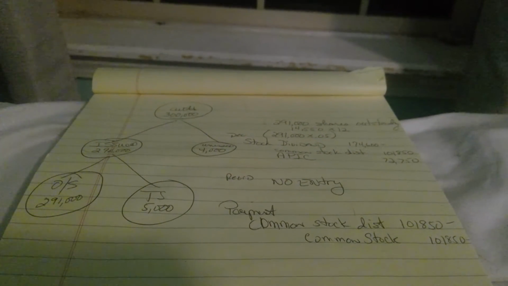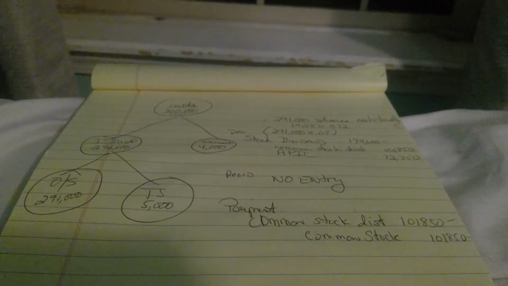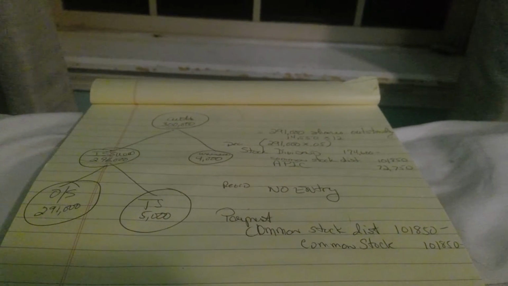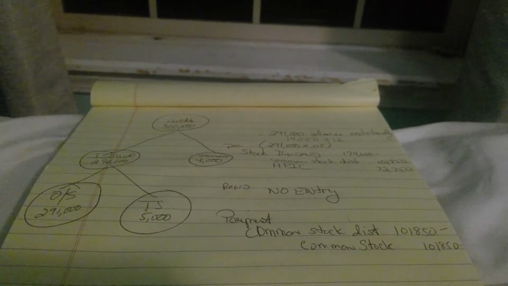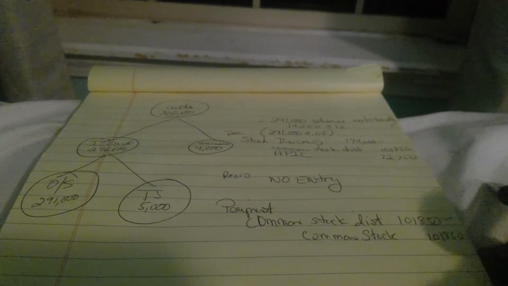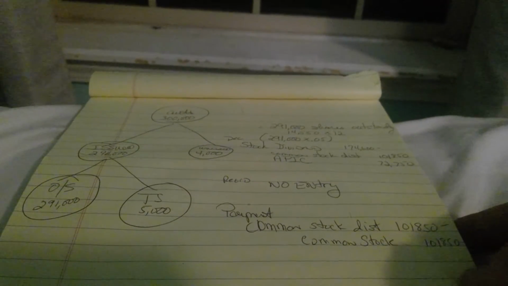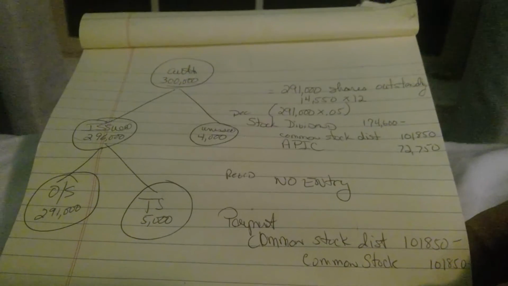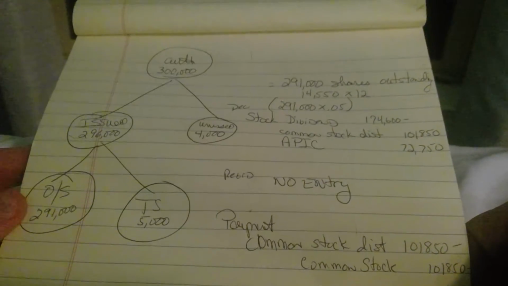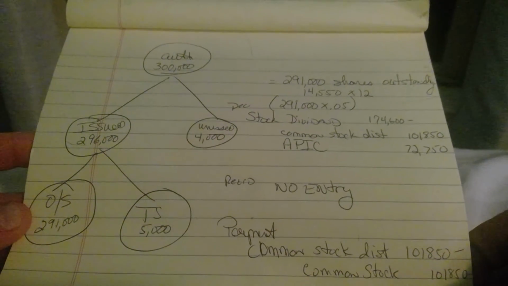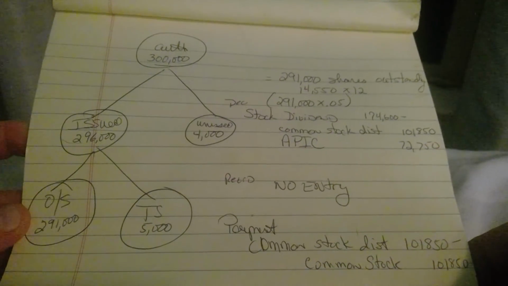I'm hoping this will help us get through this problem. Now, what you have in front of you is the answer to the stock dividend question that I put up for us. And I have the answer here, and I'm going to go over how I got the answer so that we can hopefully get through this. And it'll help you guys with the problems that you have to do.